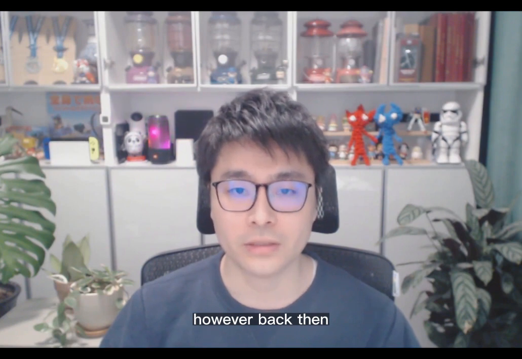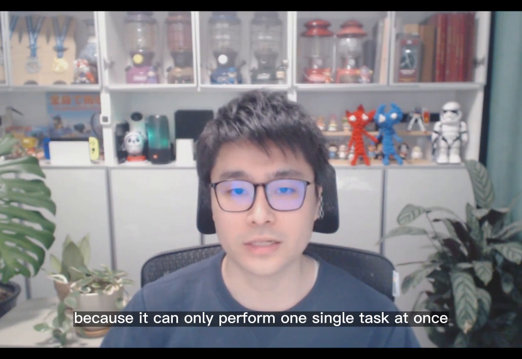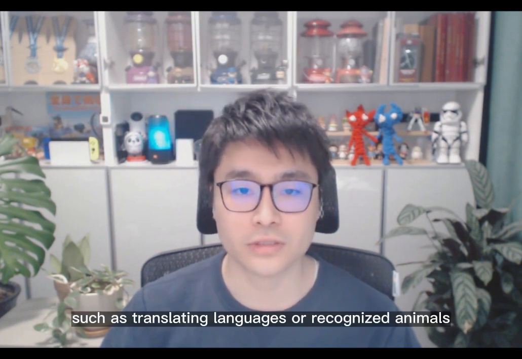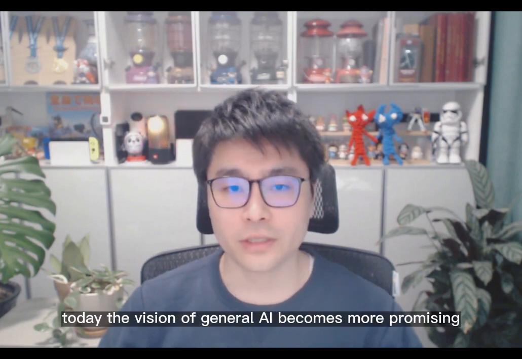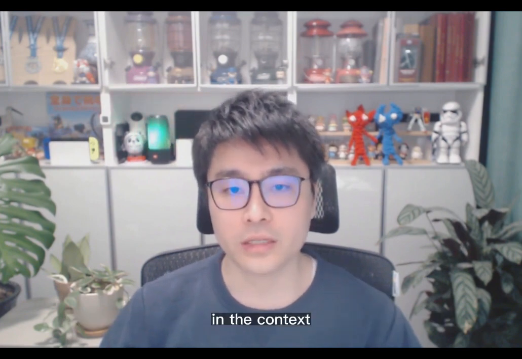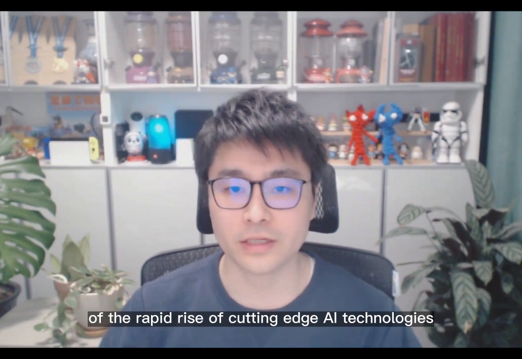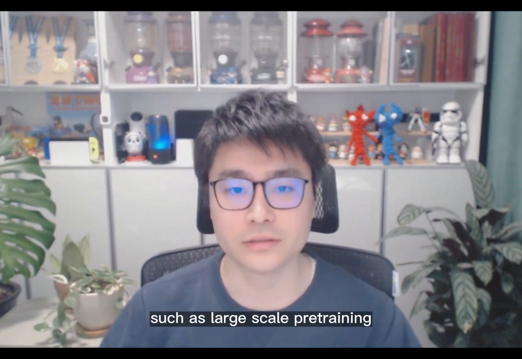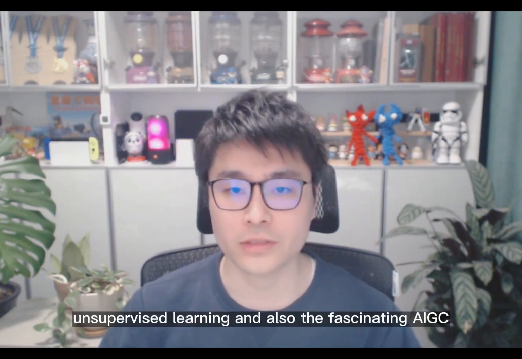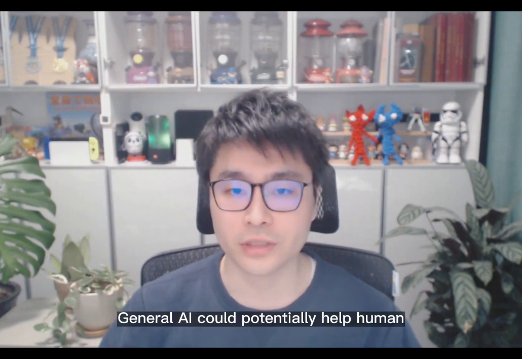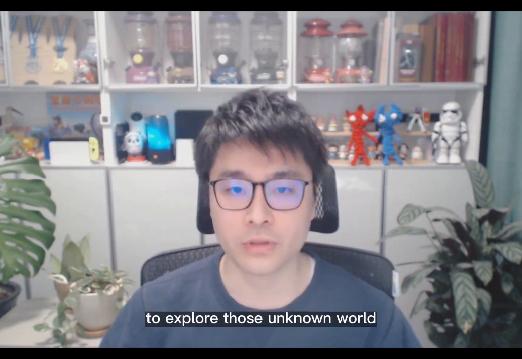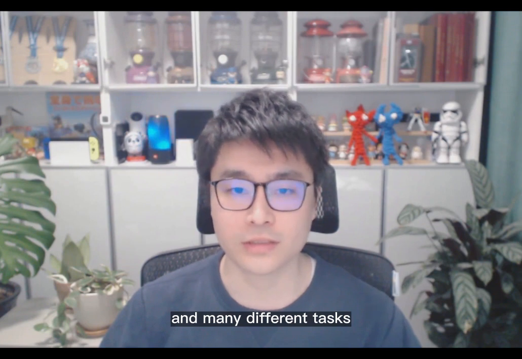However, back then, the AI was considered narrow because it could only perform a single task at once, such as translating languages or recognizing animals. Today, the vision of general AI becomes more promising in the context of the rapid rise of cutting-edge AI technologies, such as large-scale pre-training, multimodality, unsupervised learning, and also the fascinating AIGC. General AI could potentially help humans explore unknown worlds and many different tasks.